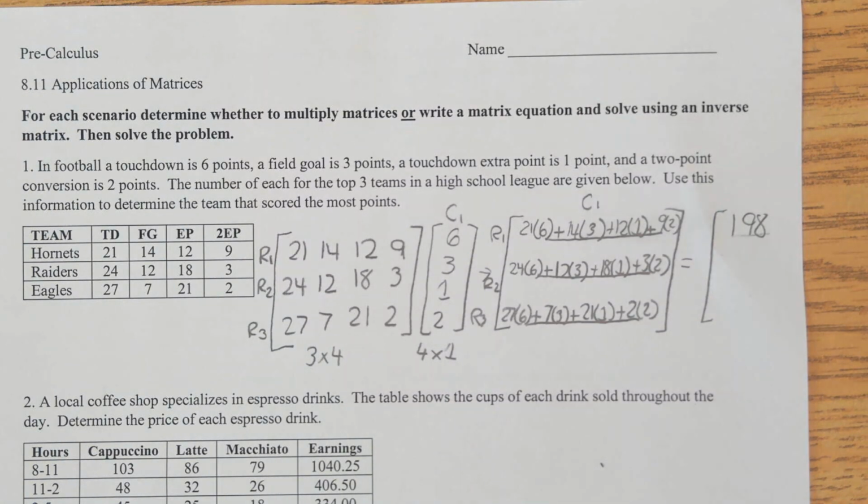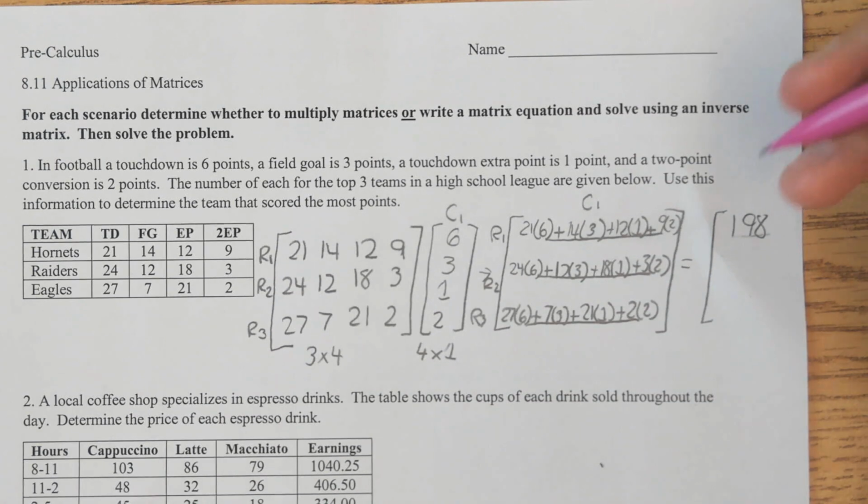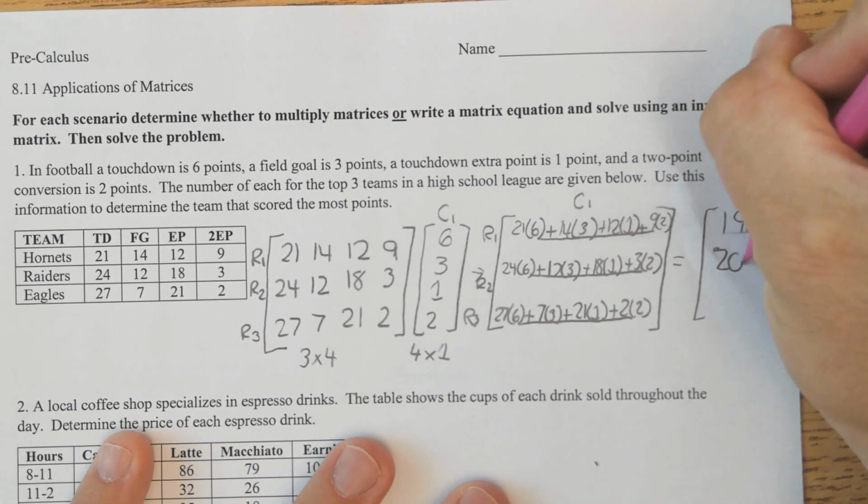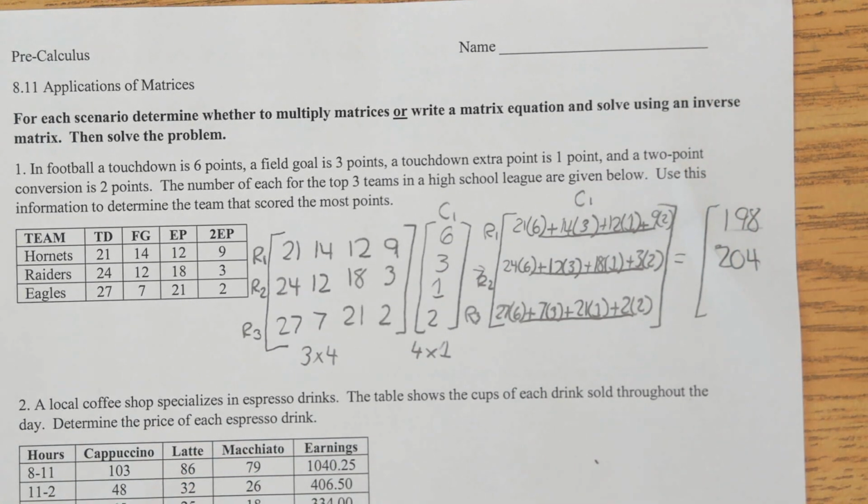Let's see what the Raiders do. 24 times 6 plus 12 times 3 plus 18 times 1, which is just 18, plus 3 times 2, which is 6. And so the Raiders scored 204 points. Now let's look at the Eagles. 27 times 6 plus 7 times 3 plus 21 times 1, which is just 21, and then 2 times 2, which is 4, and 208.